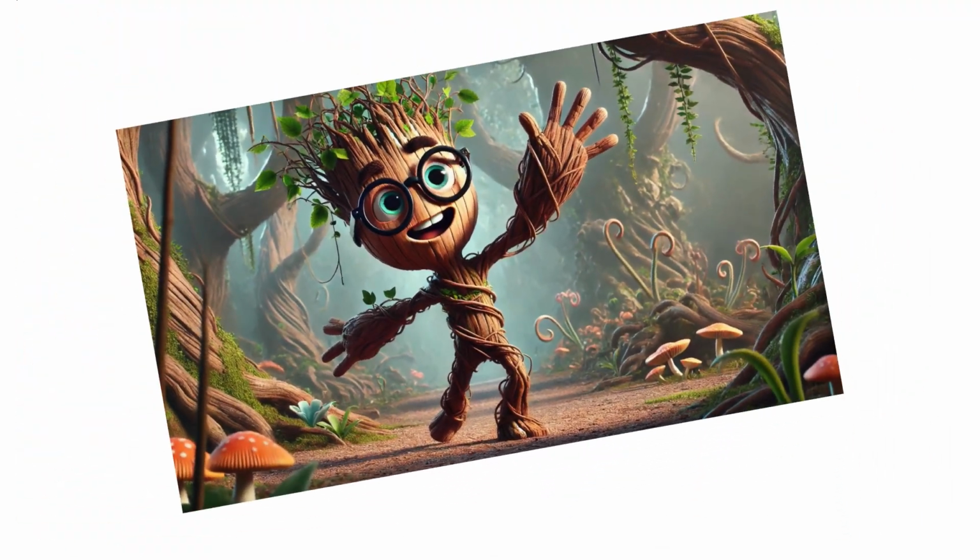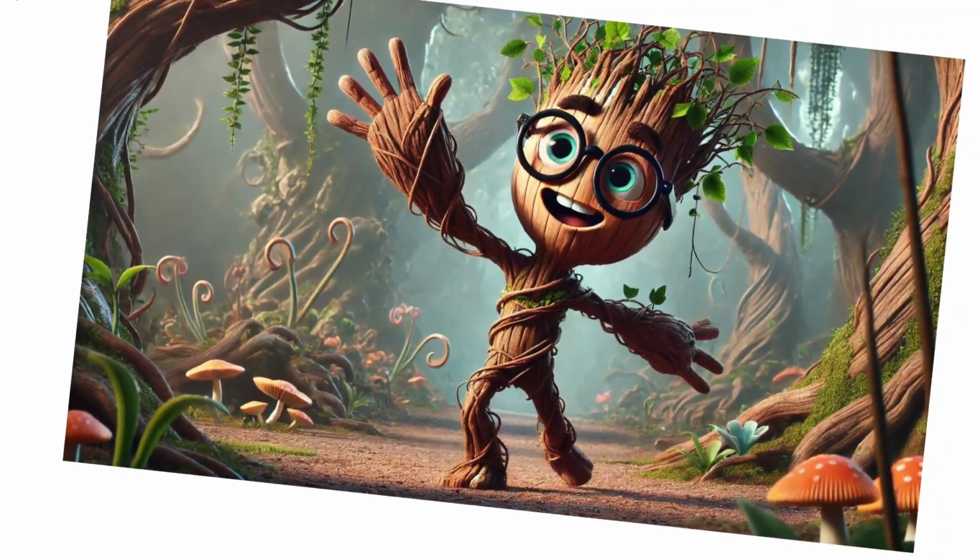Greetings. Let's dive into the difference between session authentication and token authentication.